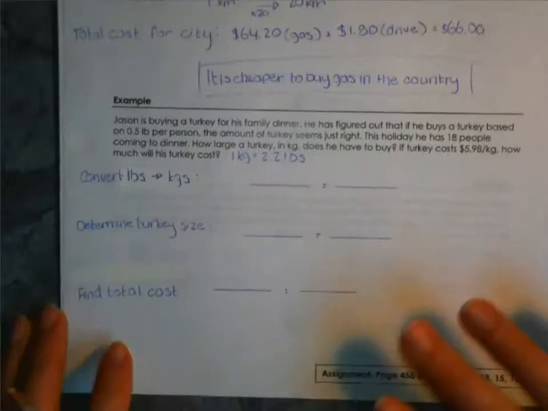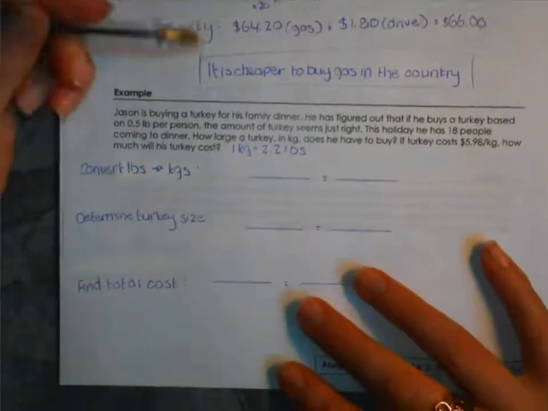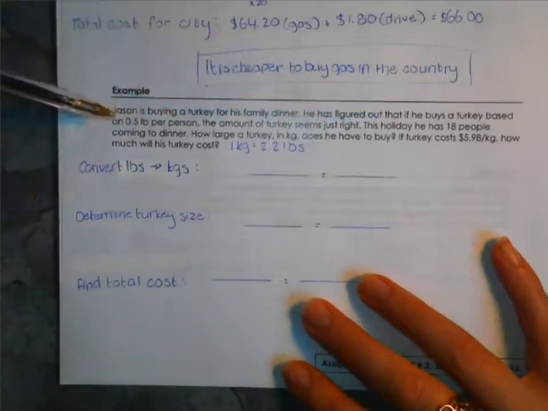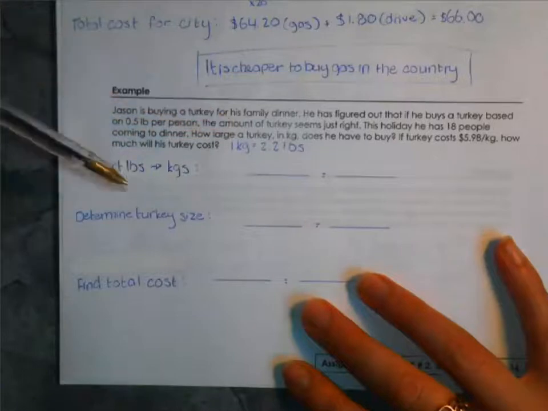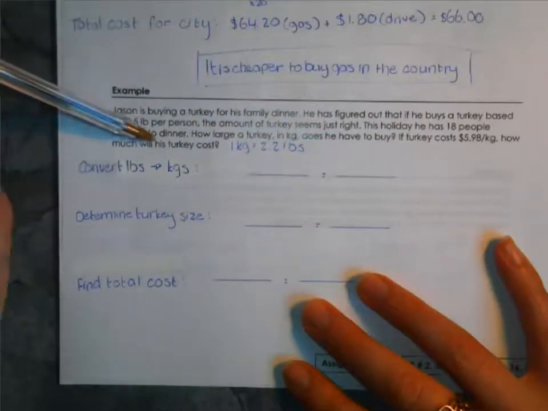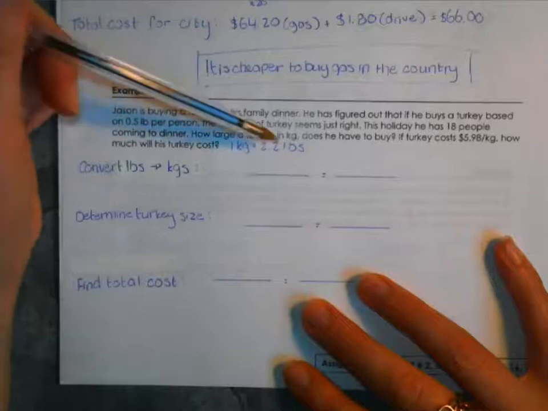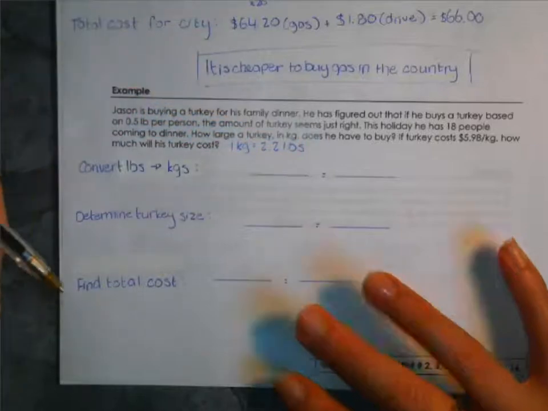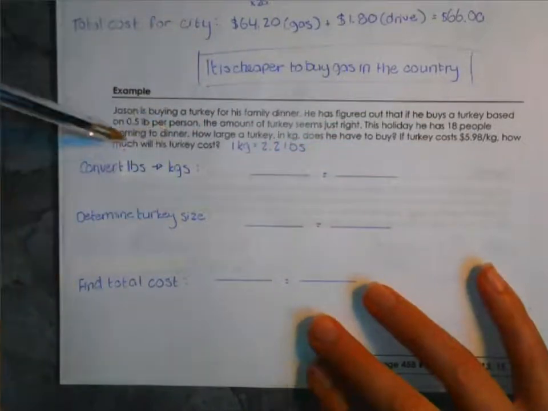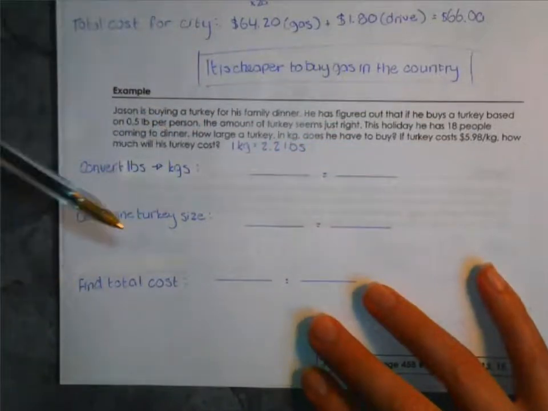All right, last question here. So Jason is buying a turkey for his family dinner. He has figured out that if he buys a turkey based on ½ a pound per person, the amount of turkey seems just right. This holiday he has 18 people coming to dinner. How large a turkey in kilograms does he have to buy? If the turkey costs $5.98 per kilogram, how much will the turkey cost?